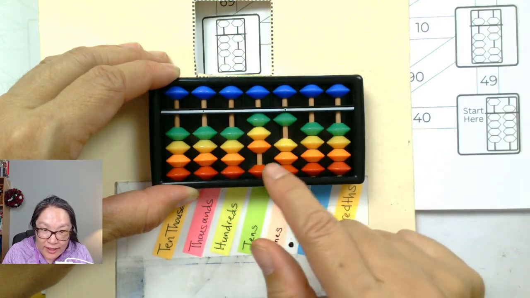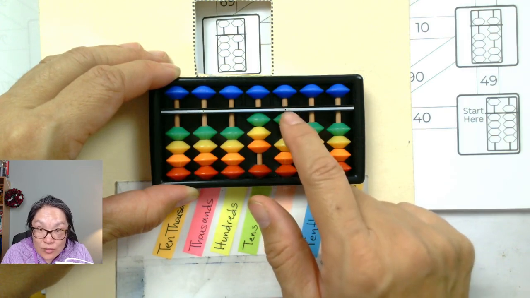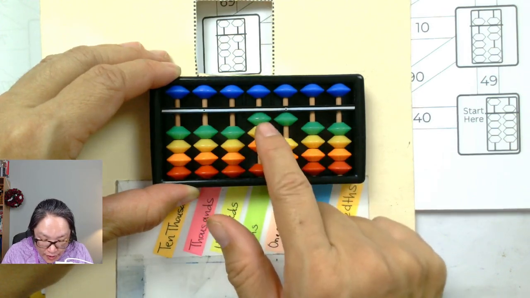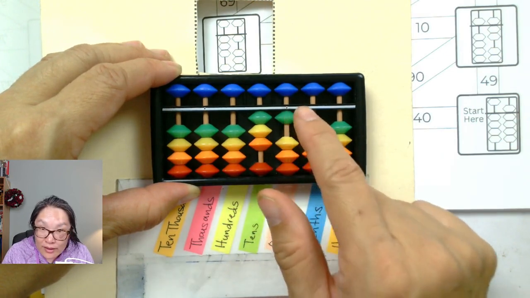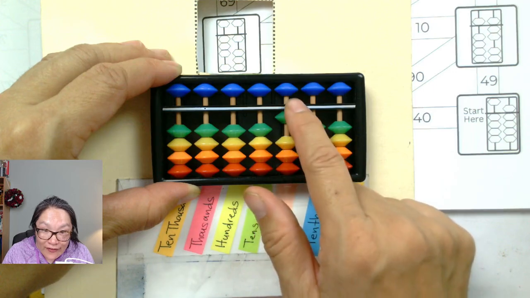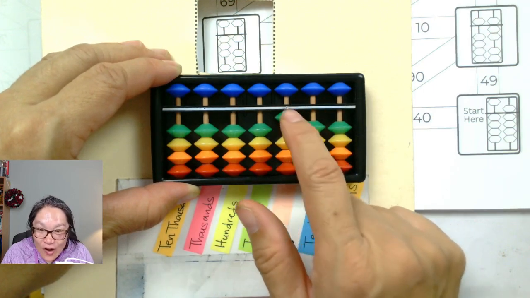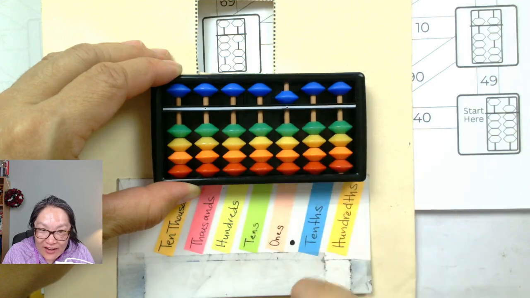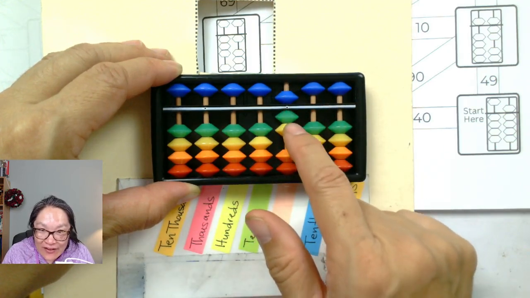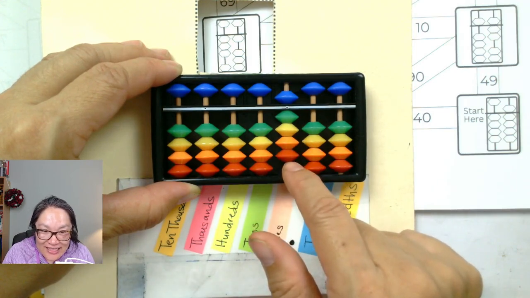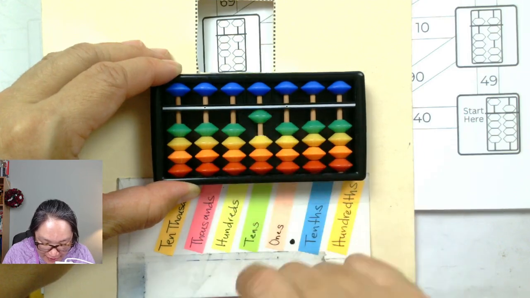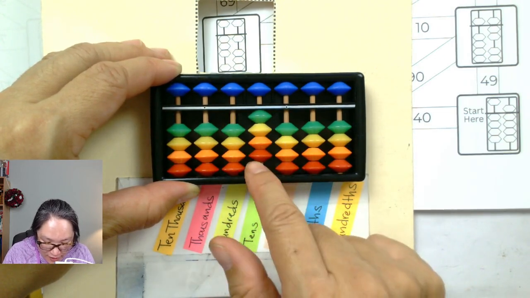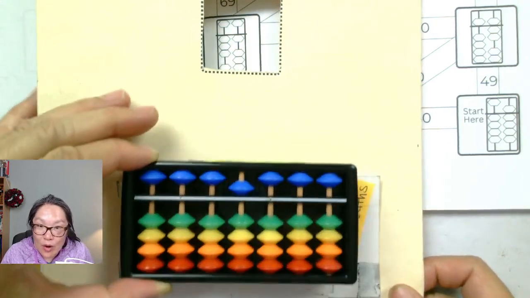So this is the ones, and this is 1. We know 31 because we have our tens and our ones. We do 30, 1, 2, 3, and then 1. This is what 1 looks like. 1, 2, 3, 4. And then the top bead is 5. We have 5, 6, 7, 8, 9. That's how we do it. This is 9. And then we have 10. And now we can count by tens. 10, 20, 30, 40, and then 50. The top bead will always be 50.